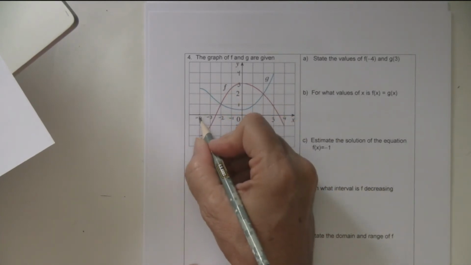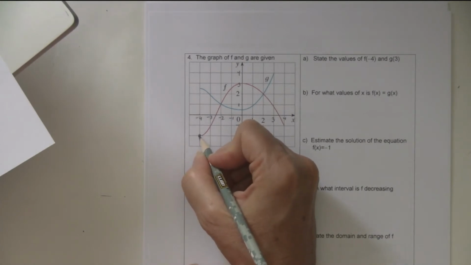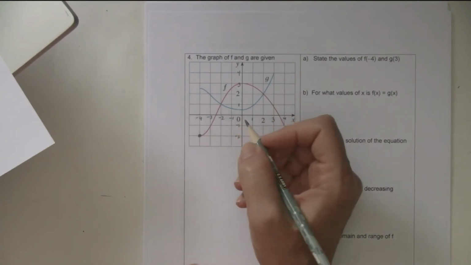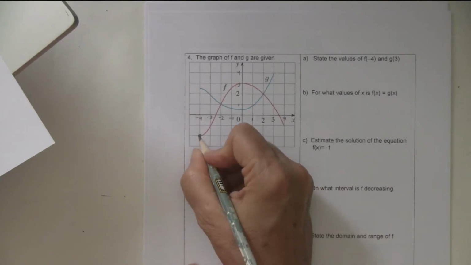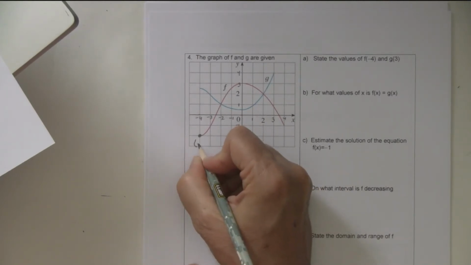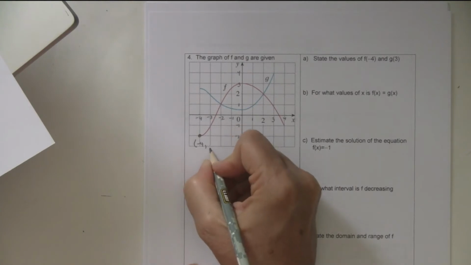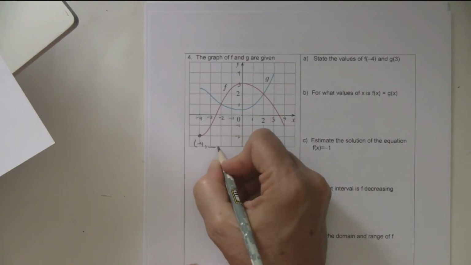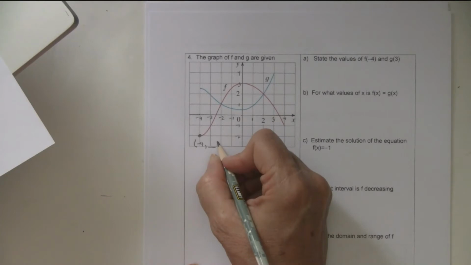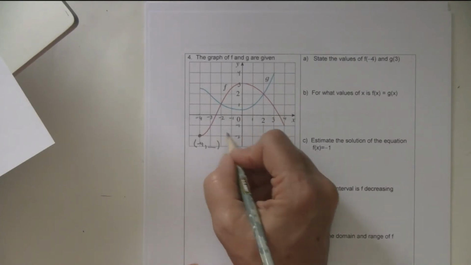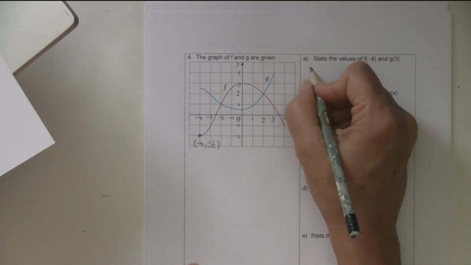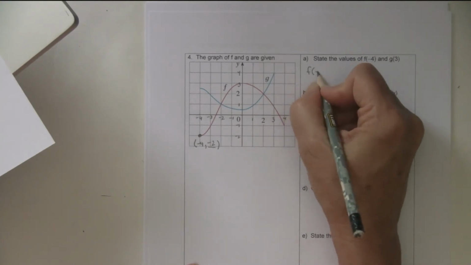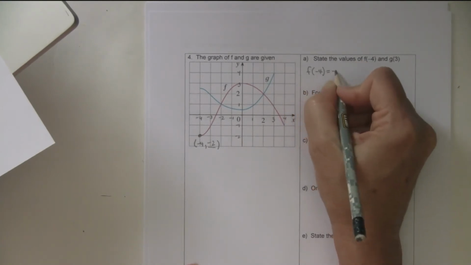And so I'm here at -4, so I'm going to go right here, and I want to know what ordered pair does that go with. So this ordered pair where I put that dot has an x of -4, and when the question asks f at -4, it's asking what's the y value. And so you can see the y value is -2. So we can say that f at -4 equals -2.